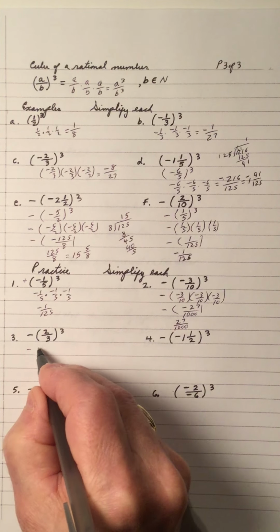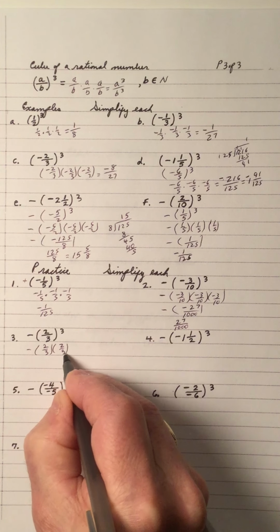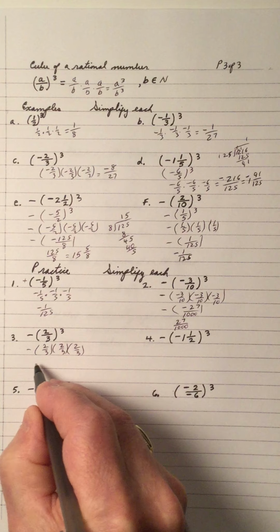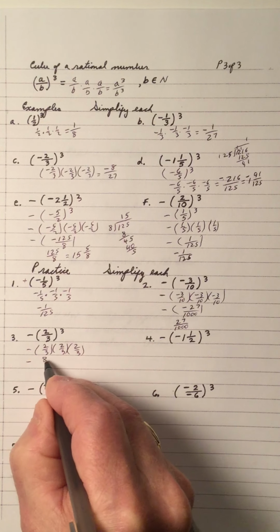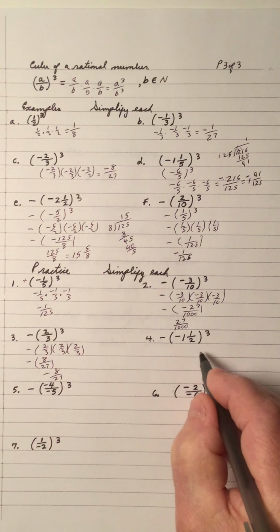You have the negative of 2/3, 2/3, 2/3. Negative 8 over 27, so that's negative 8 over 27.